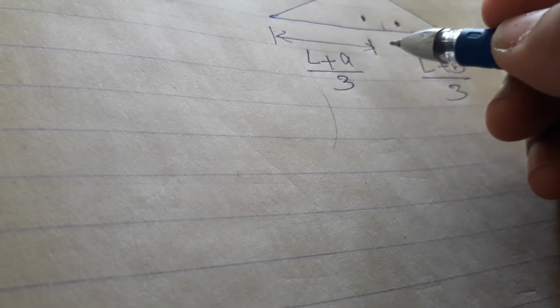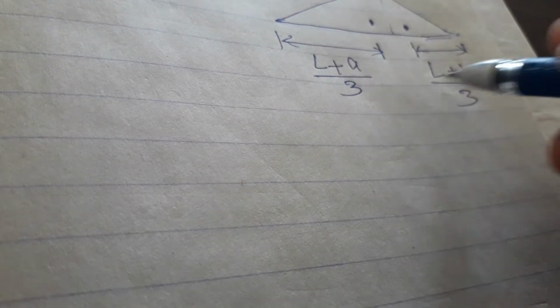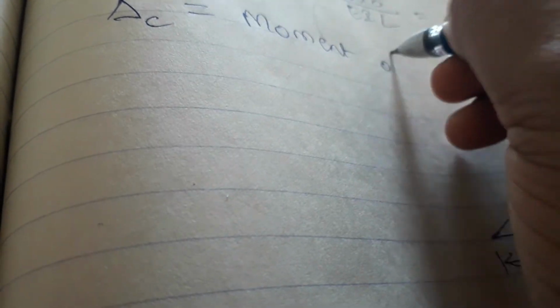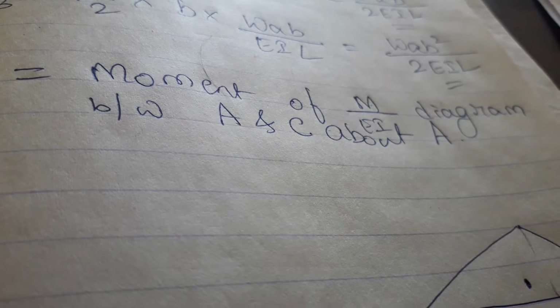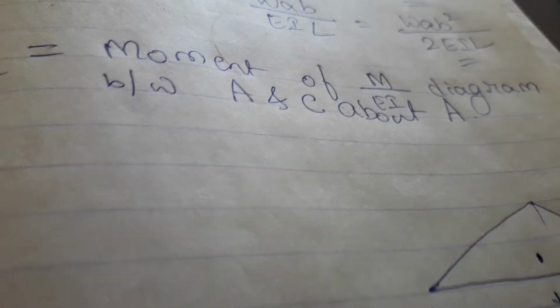It's not like 2/3 of base. In this type of problem, it is L plus A by 3, or from the other end it is L plus B by 3. When you are finding delta C, it is the moment of M by EI diagram between A and C about A. Moment means area into perpendicular distance.